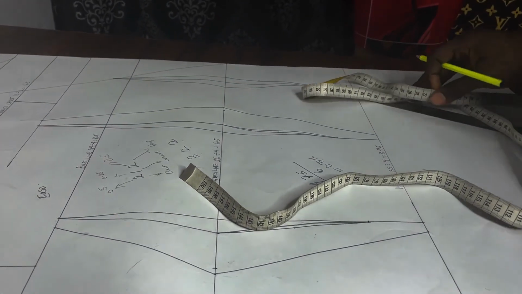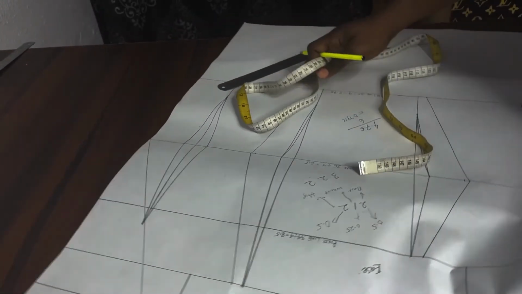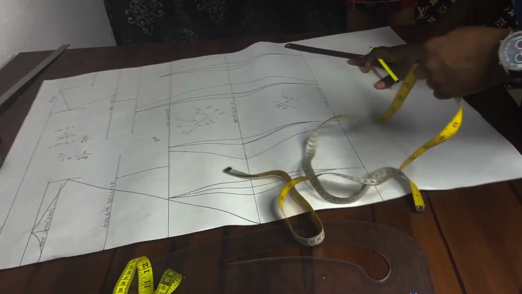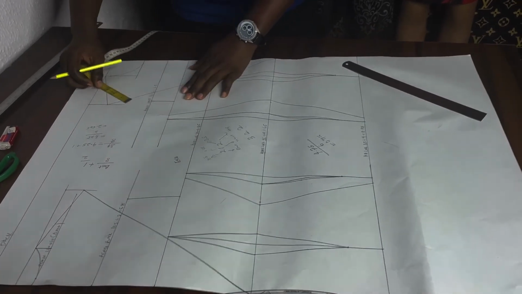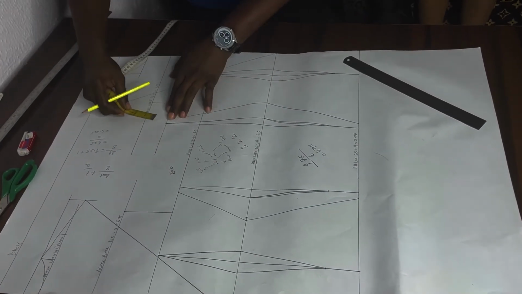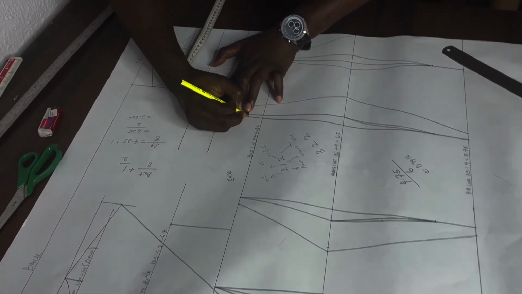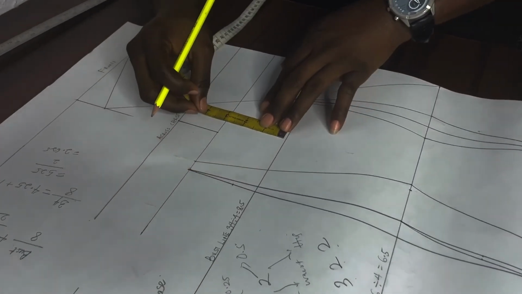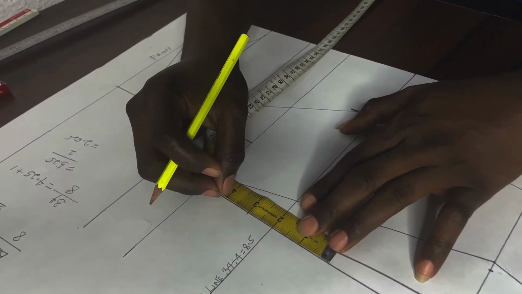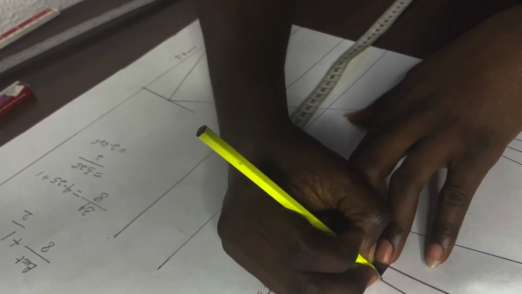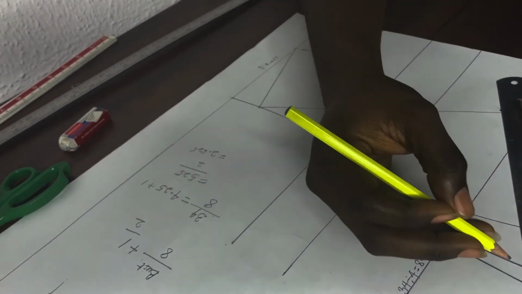Now we are almost done with the drafting of this pattern, but there's something I want us to know here. Coming to this part where you have the side seam, we are coming down here by 2 inches. Remember what we have from here to here is 3 inches. We are inputting that 3 inches here. This is going to be our bust darts. Then we are connecting.